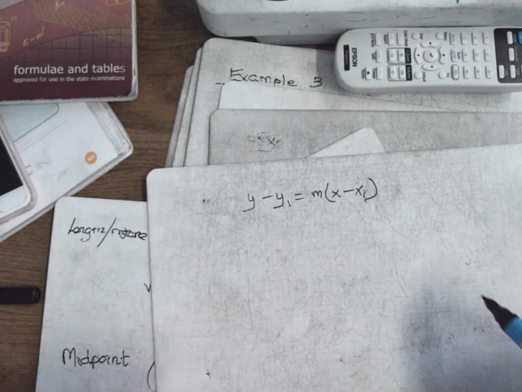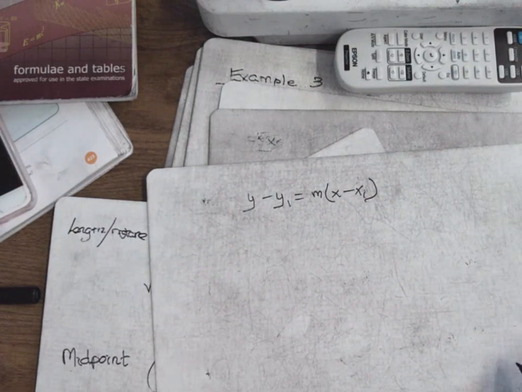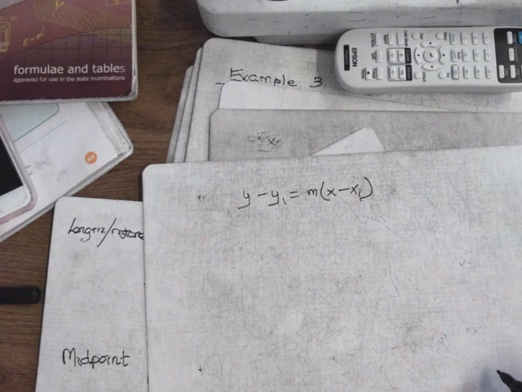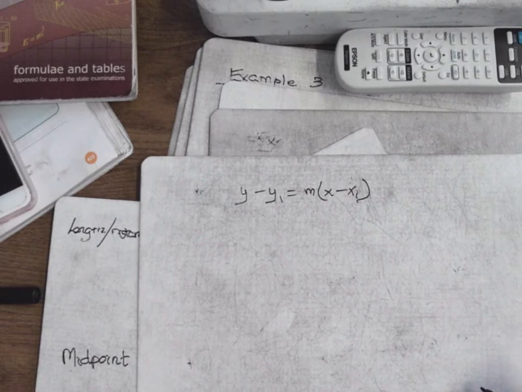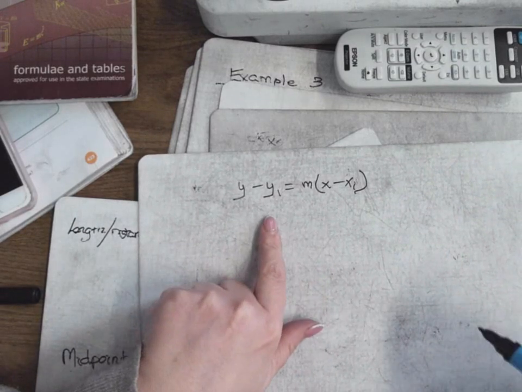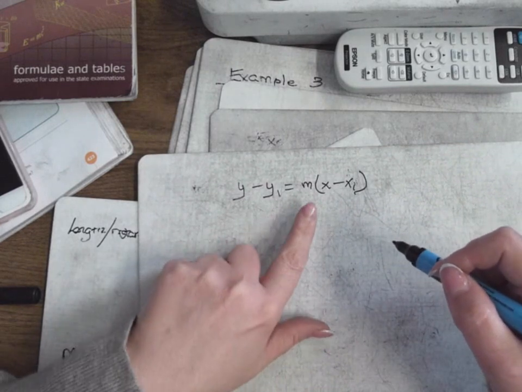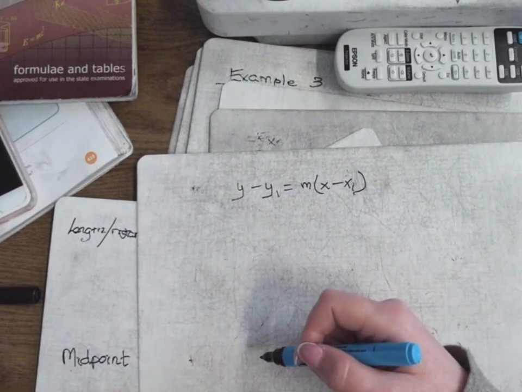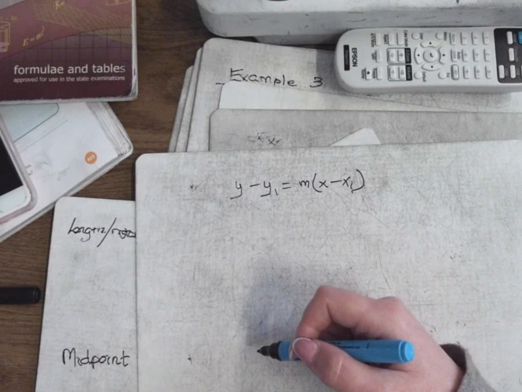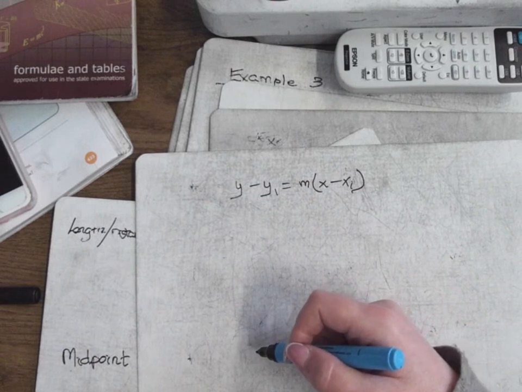Now, this one is different. All the other formulas, you need 2 points to fill it out. What do you need in this one? You need x1, y1, so you need 1 point, and you need m. What does m stand for? Slope. M stands for the slope.